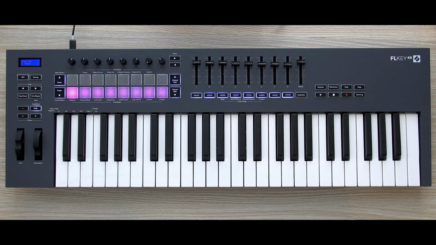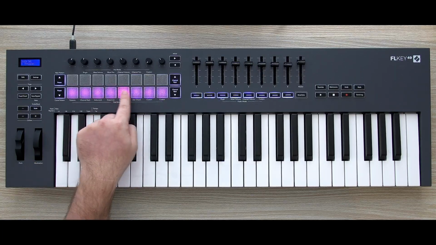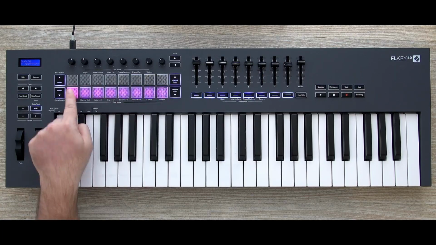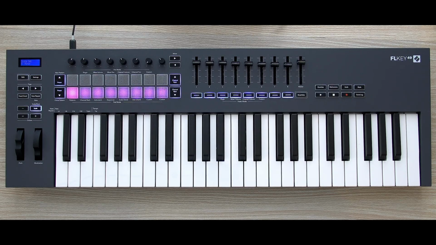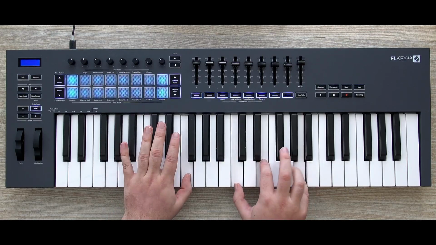Tap the key of the root note you want the scale to be in. The pink pads change the scale for minor, major, pentatonic, and many more. I'm going to select A minor. Tap the scale button again to confirm our selection. Now every key that we play will be in A minor.